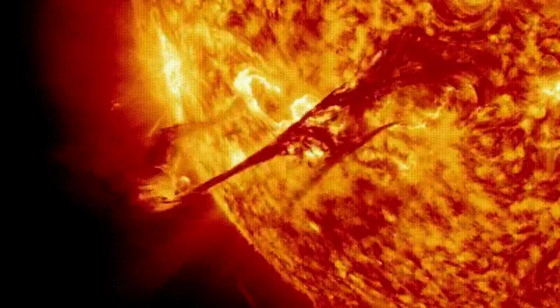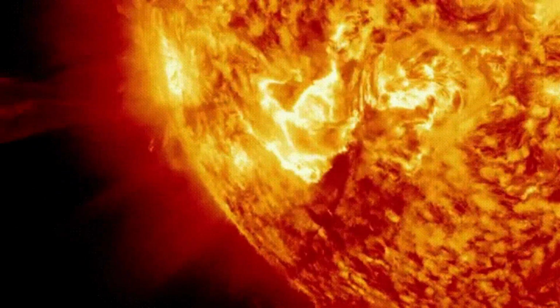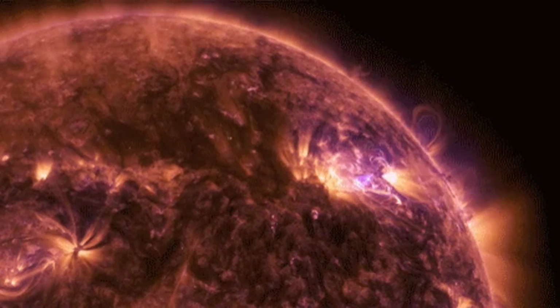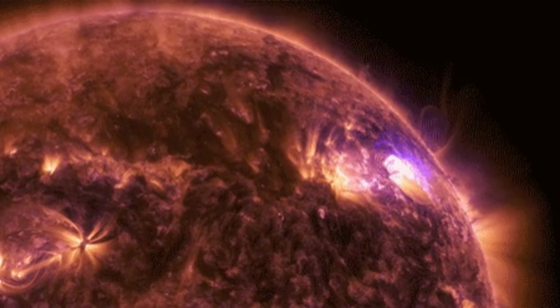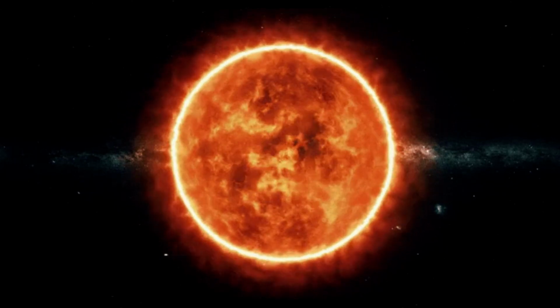The most colossal source of energy in our neighborhood is the sun. It's an energy powerhouse, releasing an unfathomable amount of energy every second. It's like a celestial furnace, constantly converting mass into light and heat through nuclear fusion.